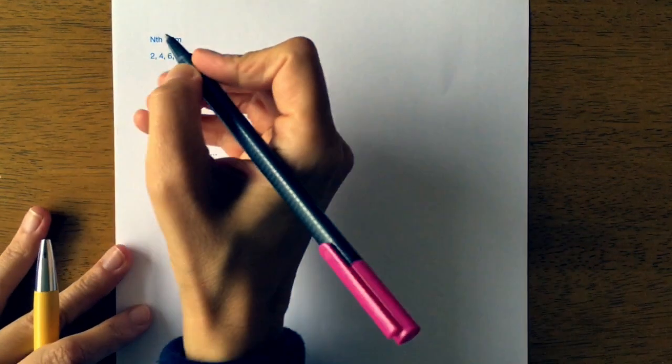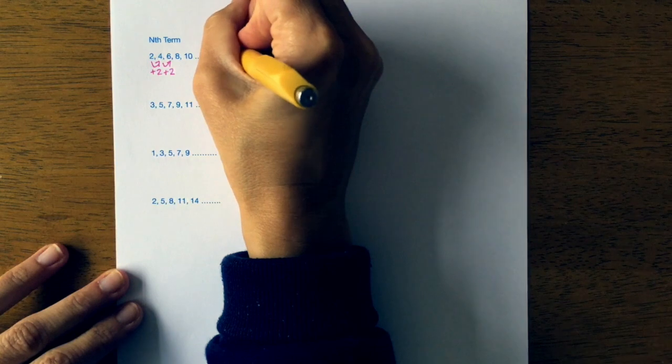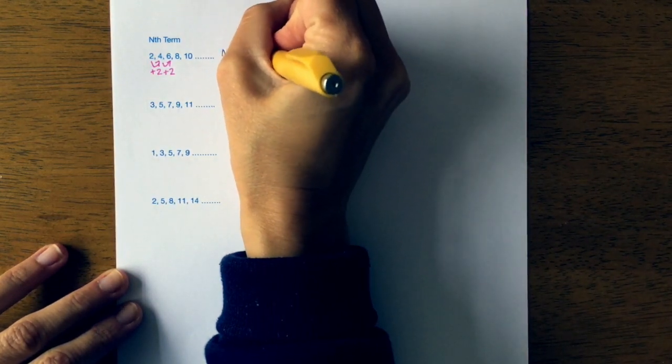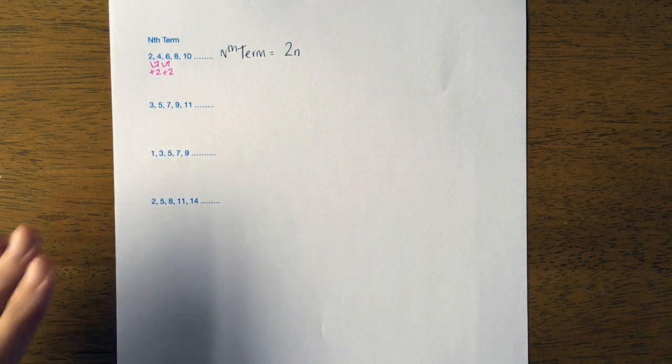So if we look at the first one, you can quite simply see that that is your 2 times table. 2, 4, 6, 8, 10. Nice and straightforward. So I know that the rule is that it's add 2 each time. But to write that as the nth term, the nth term for this pattern would be 2n. So 2n tells me that each term is multiplied by 2.